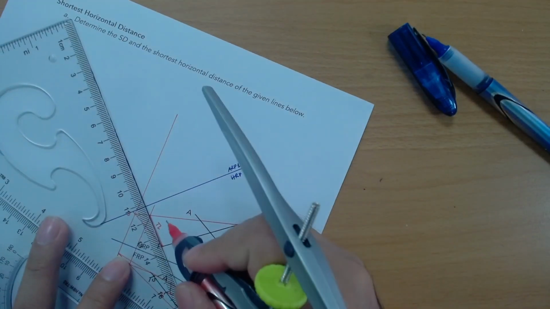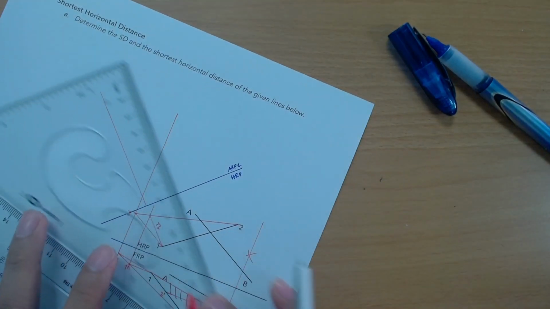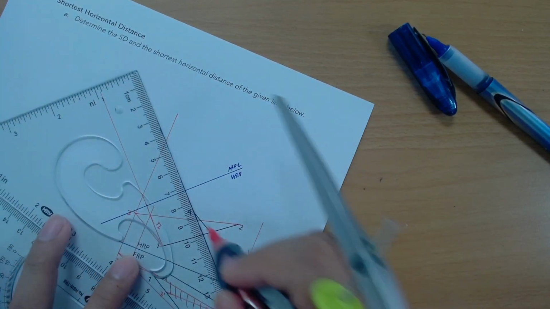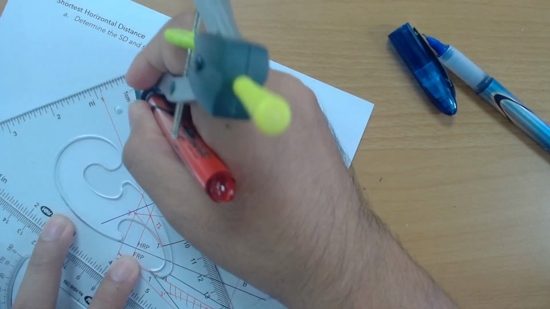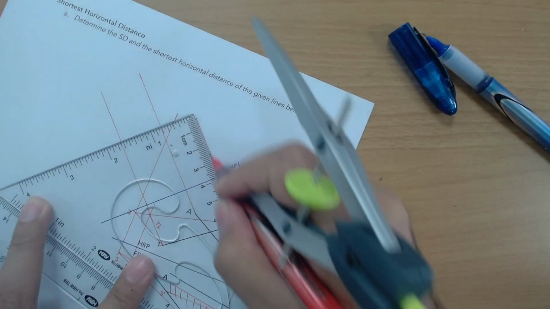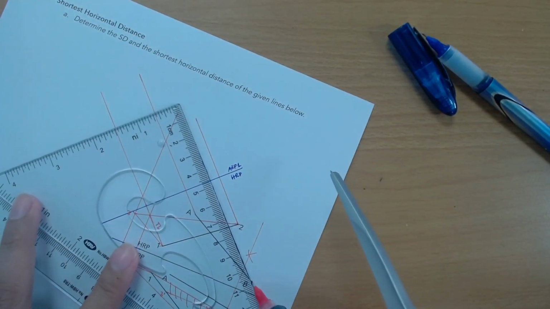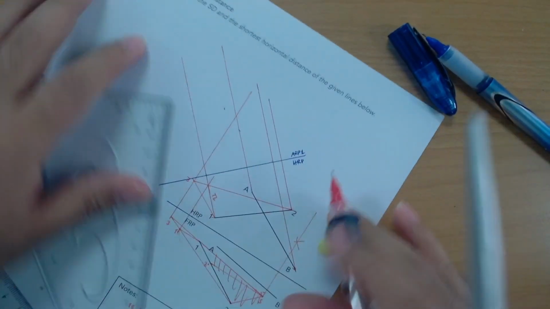So, first project point 1, sorry, point 1, then point A, then point 2, lastly si point B, which is this one. Okay?